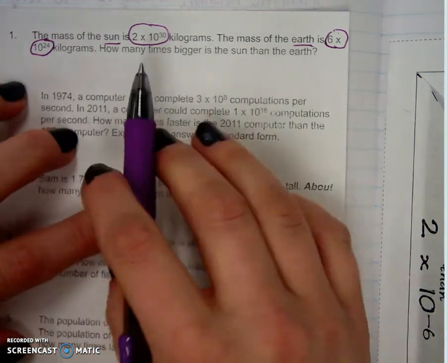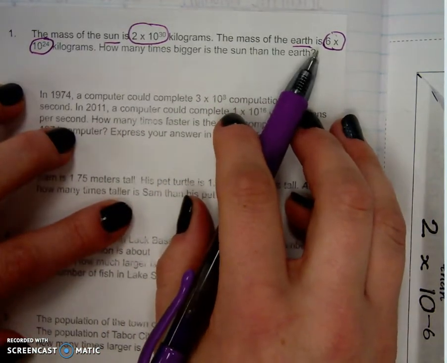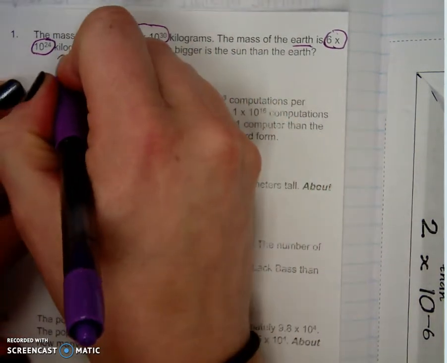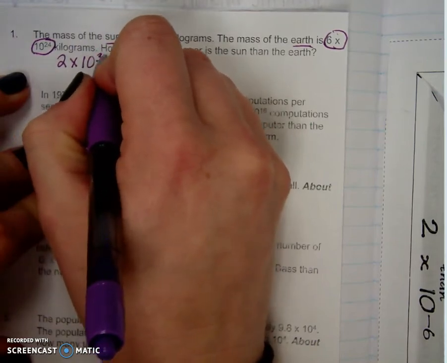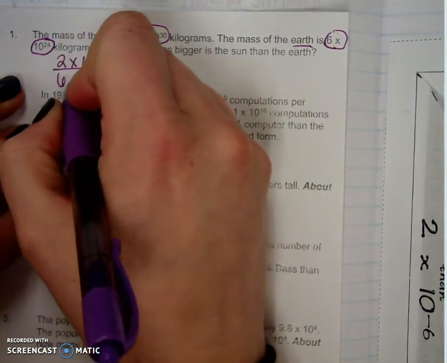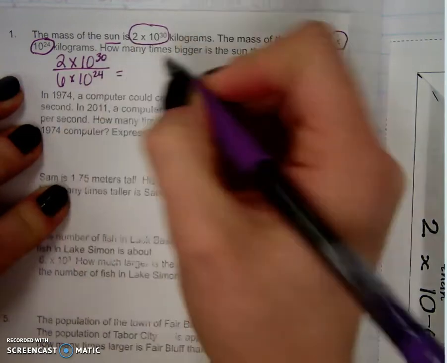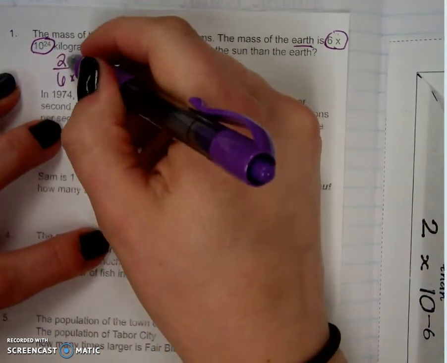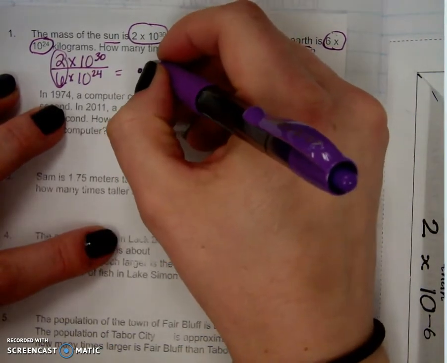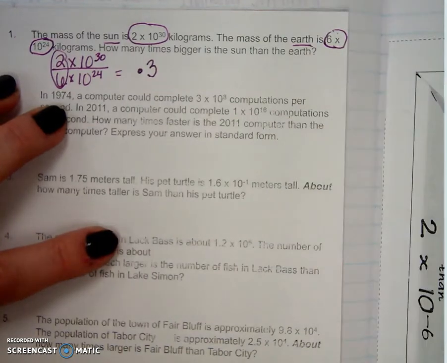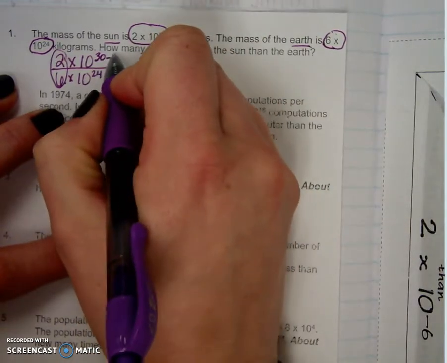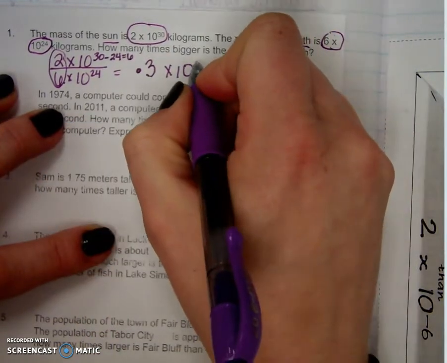Well, they just told us that the sun is bigger than the earth. Also, we know that to be fact. So the mass of the sun is 2 times 10 to the 30th power, and then we're going to divide it by the mass of the earth, which is 6 times 10 to the 24th power. All we needed to do was divide the digits. 2 divided by 6 is 1/3, or 0.3 repeating, but we're going to just call it 0.3. And then times 10, we need to subtract our exponents. So we have 10 to the 6th power.